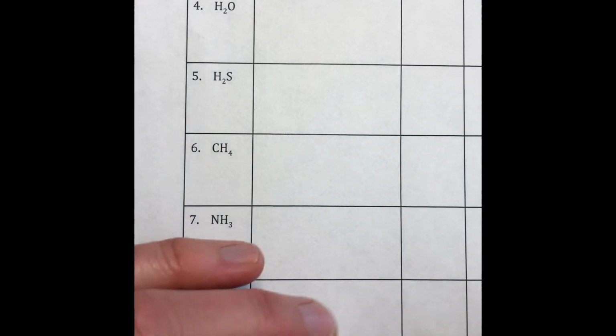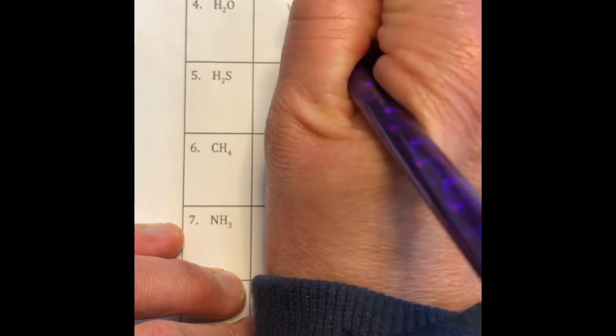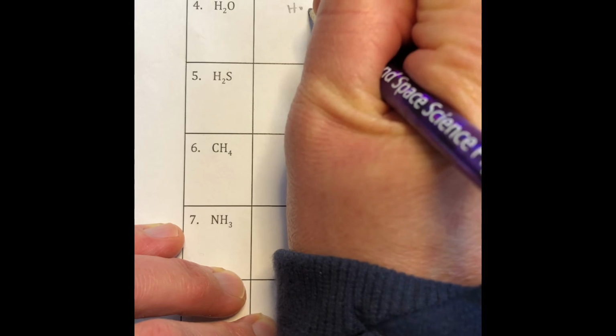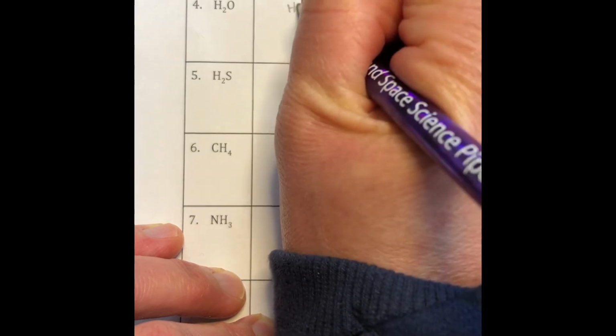Now let's go to number 4, which is water. The oxygen is the one in the middle. Those hydrogens will be on either side. Each hydrogen has 1 dot. The oxygen has 1, 2, 3, 4, 5, 6. We'll have some sharing there, but then we'll have those lone pair electrons.